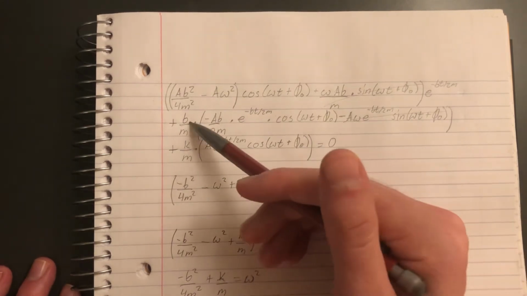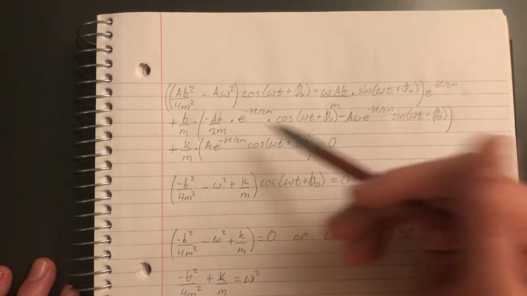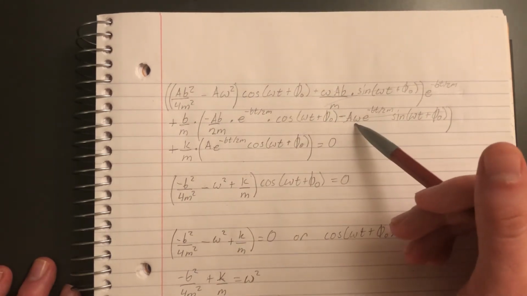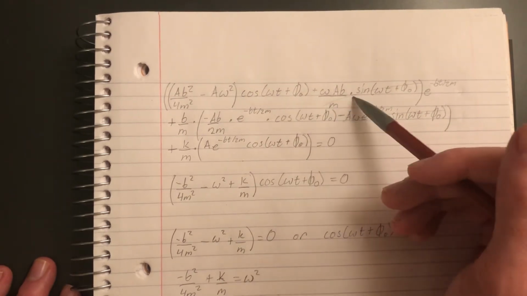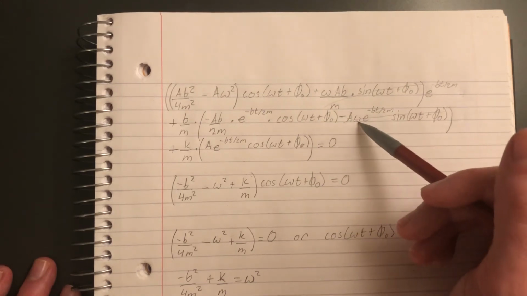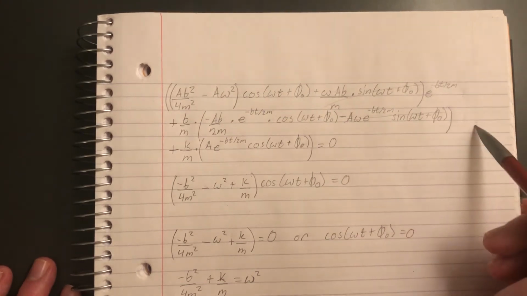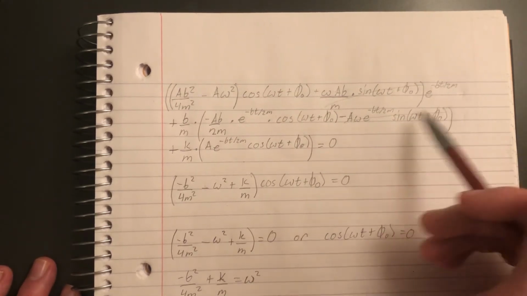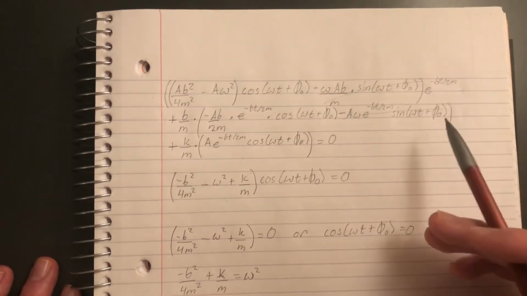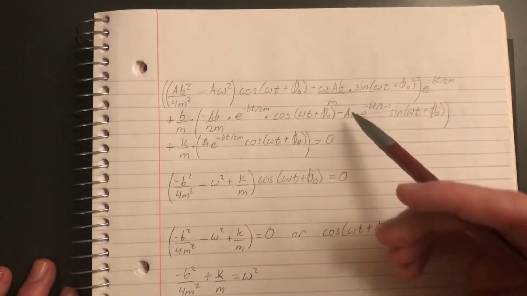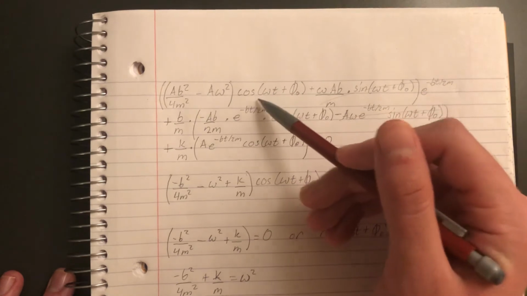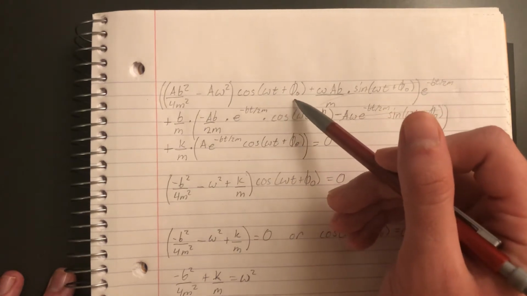If we do a little mental math and put our b over m into here, we see omega A b over m, and we see omega A b, factor out that over m. So we can actually cancel out these sine terms right here, which will be very helpful, and we see that we can factor out this cosine omega t plus phi initial.